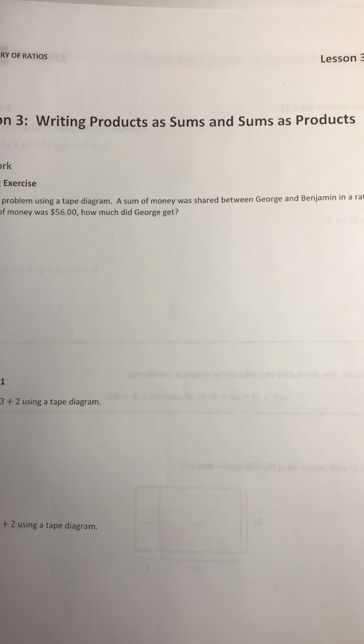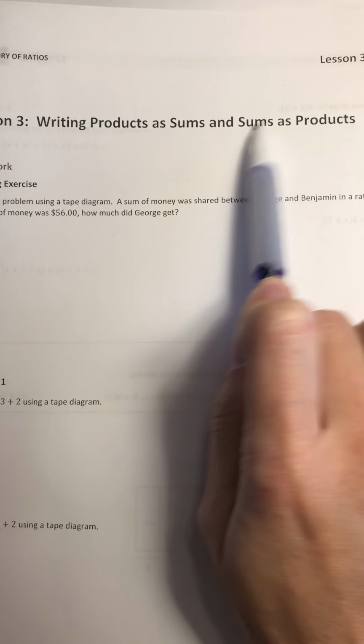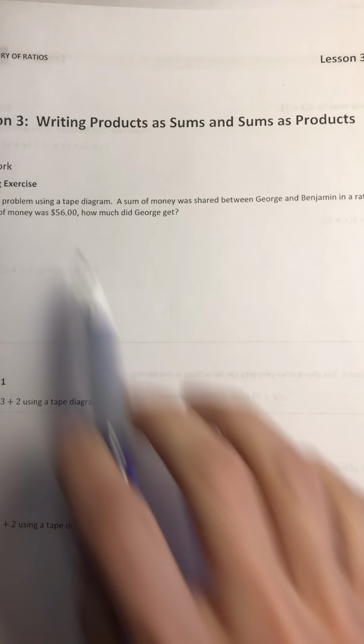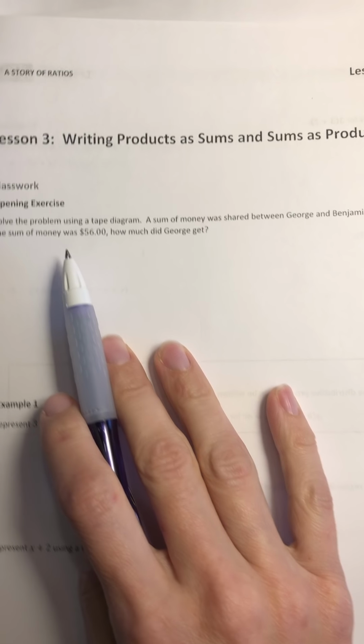Okay, here we go on lesson 3, writing products as sums and sums as products. So, multiplication with addition and addition with multiplication. It says, for the beginning, to start us off here, solve the problem using a tape diagram.